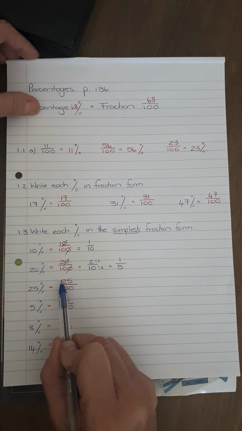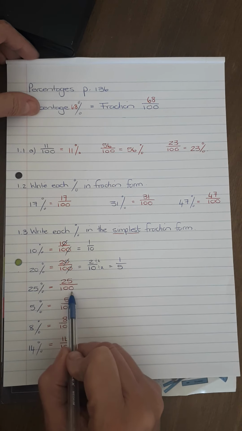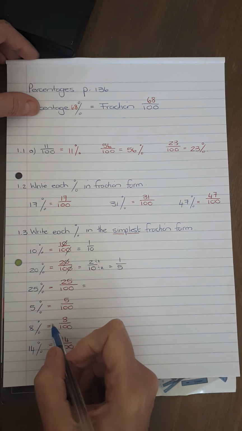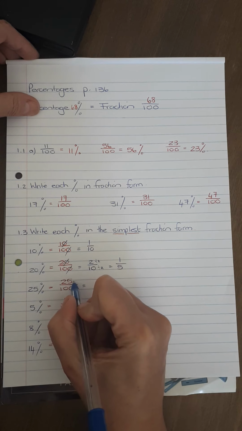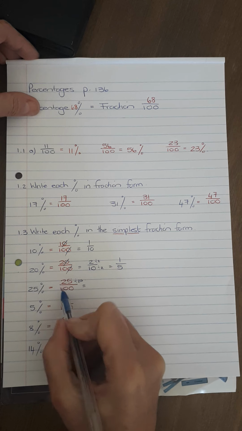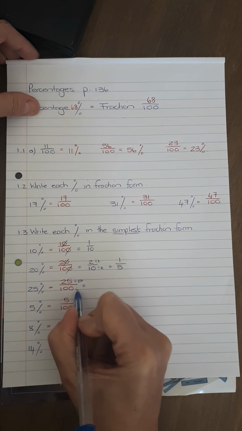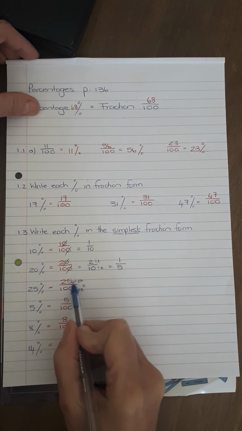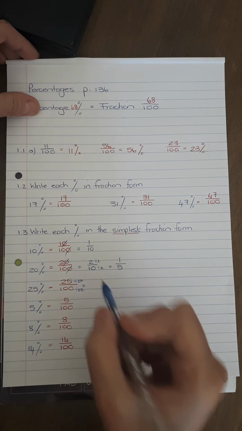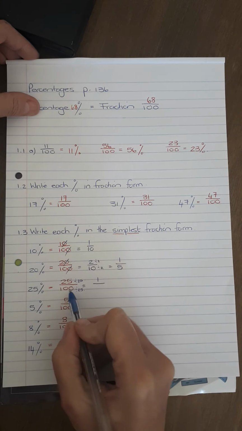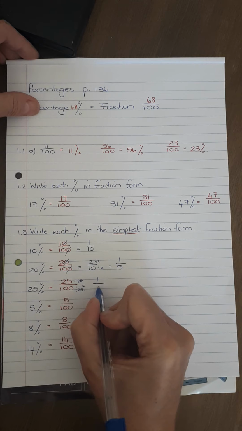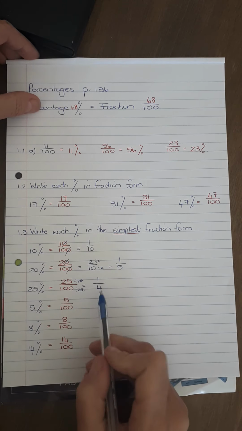25%, that equals 25 over 100. I can simplify this. I can divide 25 by 25, and I can divide 100 by 25 as well. 25 divided by 25, that's 1. 100 divided by 25, 4. My answer, a quarter.